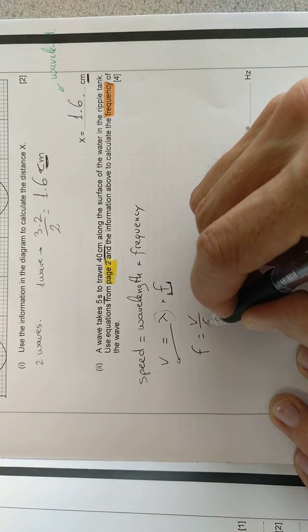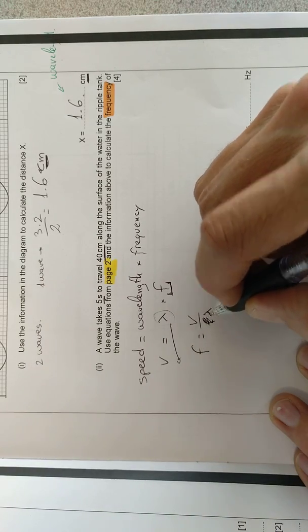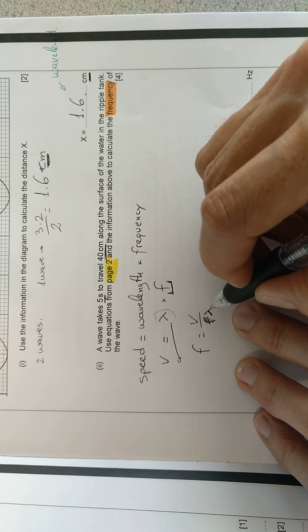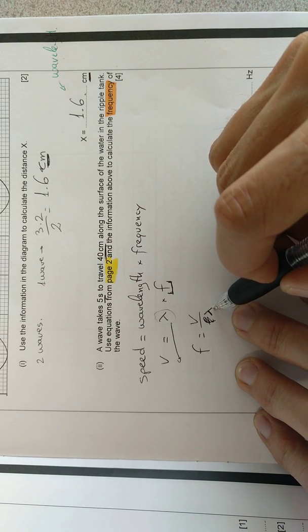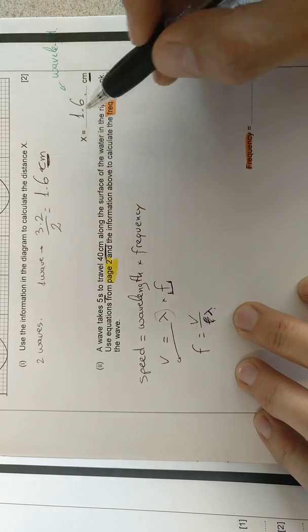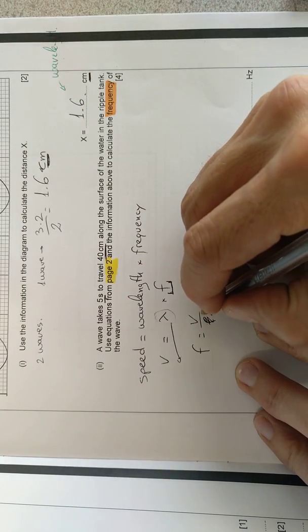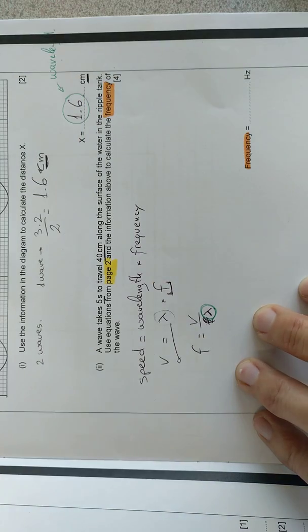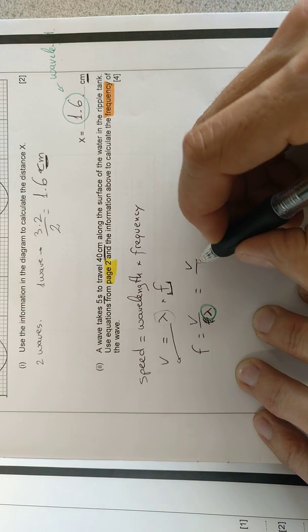So frequency equals speed divided by lambda. Now, so far, do we know how much the wavelength is? Yes, we have it here. This wavelength is this number. Therefore, I have speed divided by it.